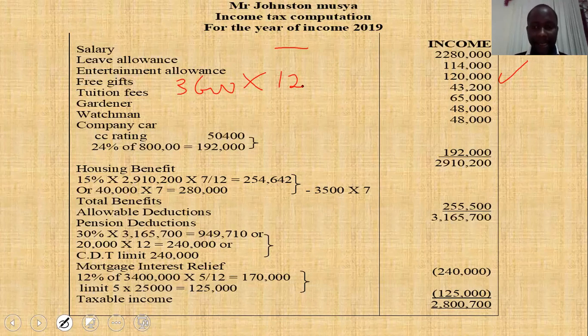So this one is above. It is taxable in full, not the amount that is in excess. People confuse this one with per diem, because for per diem we consider the amount that is above 2,000, the excess, not with the case of gift.